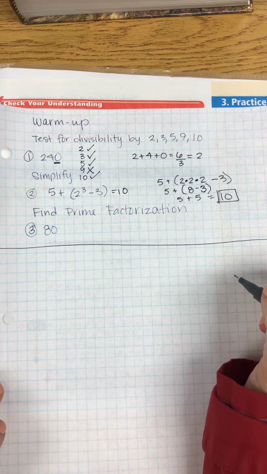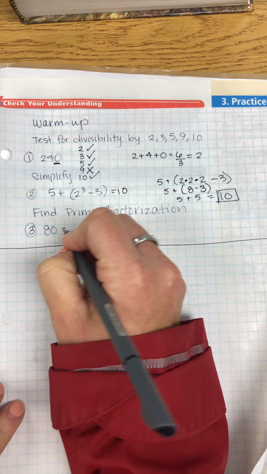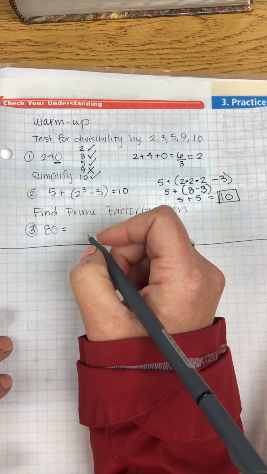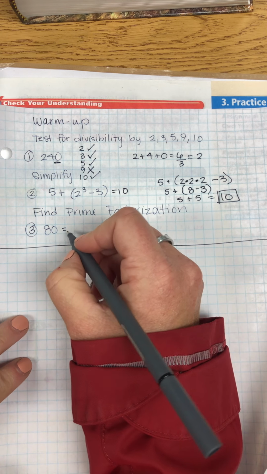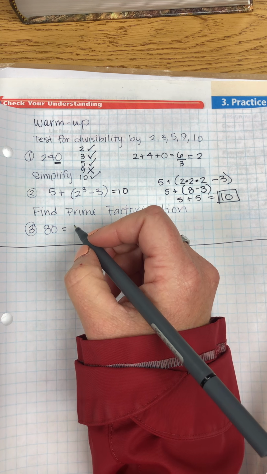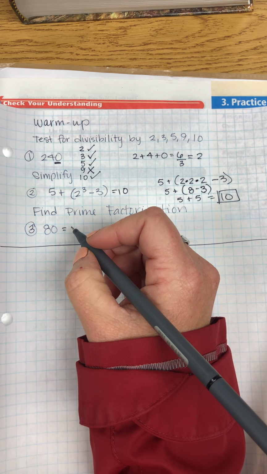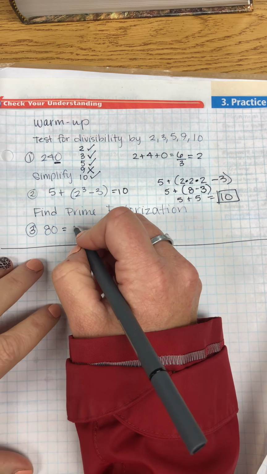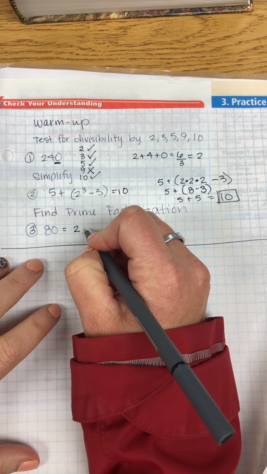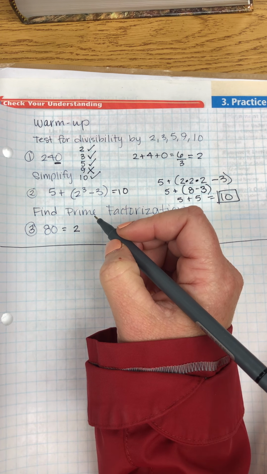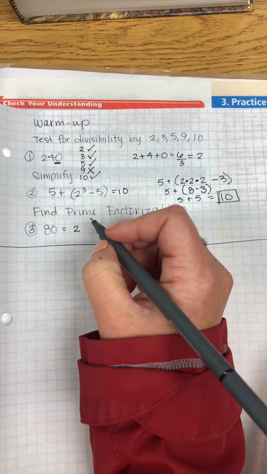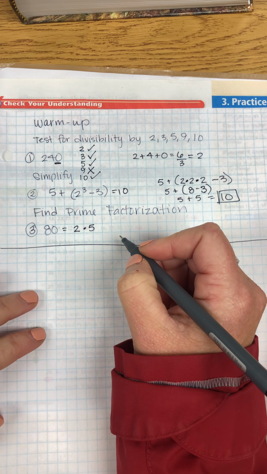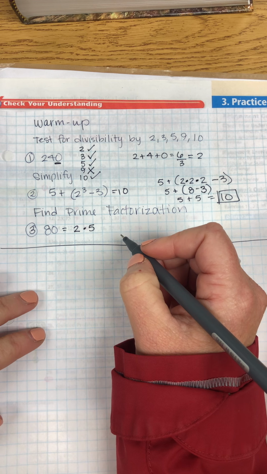And then the last one, you were supposed to find the prime factorization. Hopefully this will be fresh in your minds because this is what we've been working on for the last couple weeks. What is 80 when we write it as a product of primes? What are the prime numbers that go into it? Tice? 2 and then 5, and 10 also goes in there. So 10's not a prime.